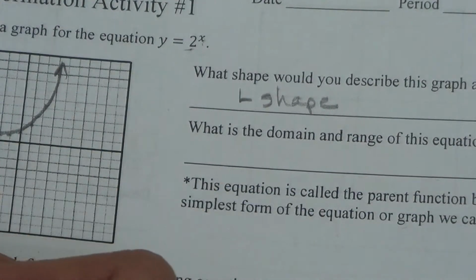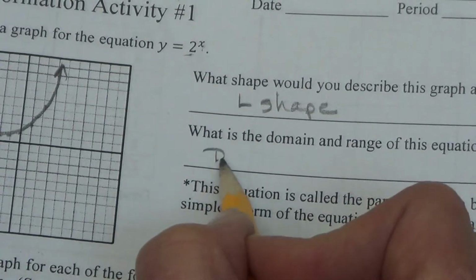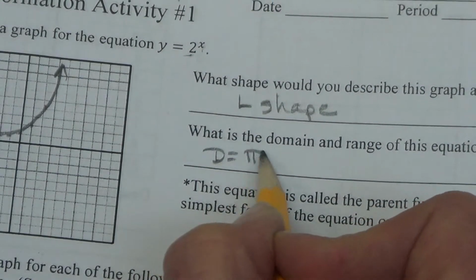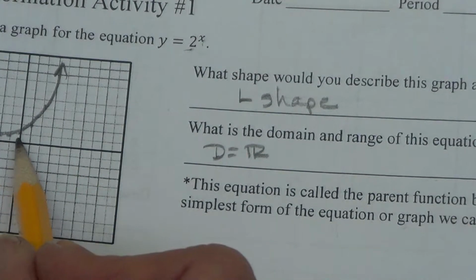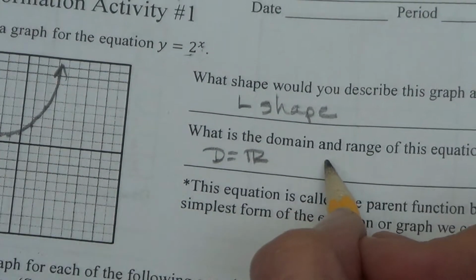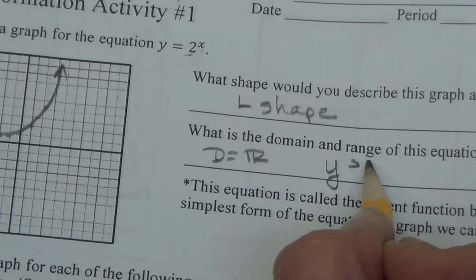Notice the domain has no limitation. It goes on and on forever that way, on and on that way. So the domain is all real numbers. The range, it never touches 0. So we cannot put that it's equal to 0, just that it's greater than 0.